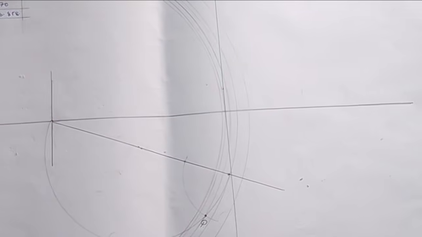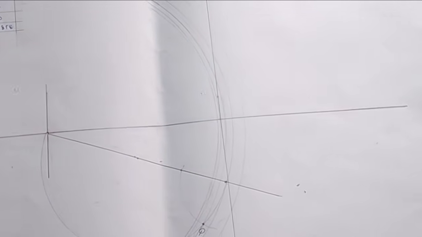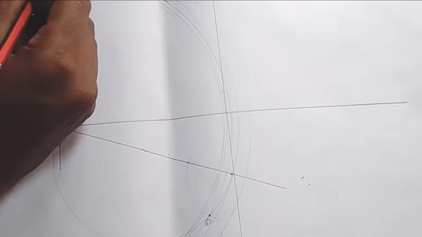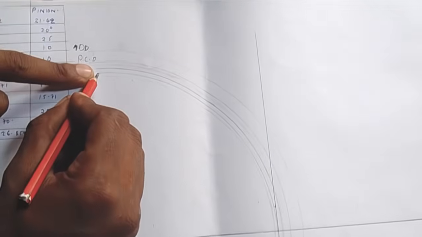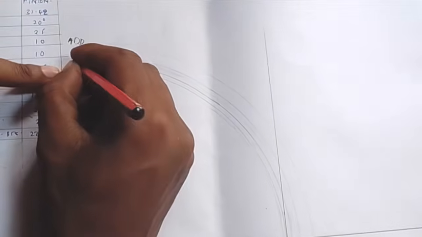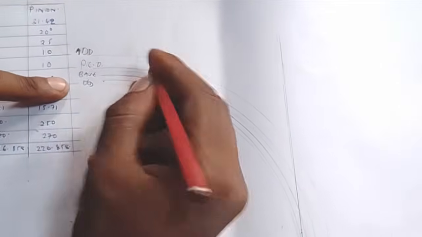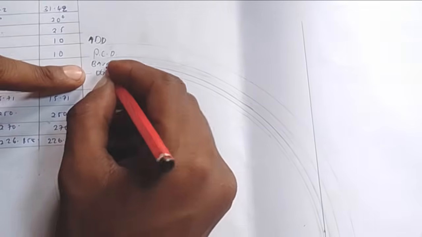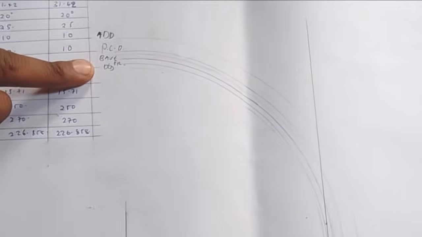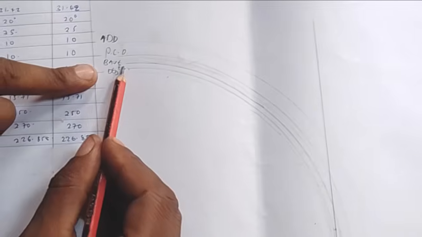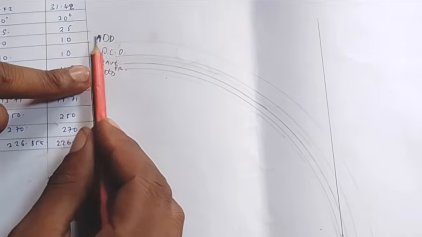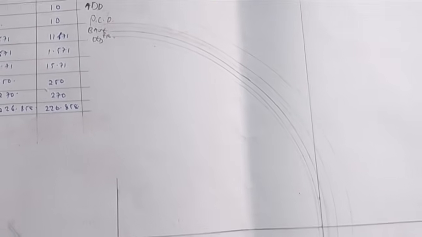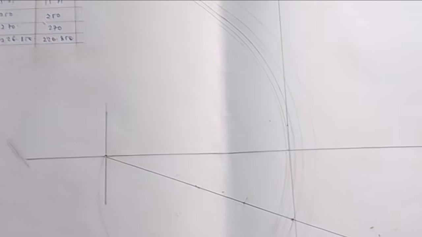So here we have 4 complete lines. We have the dedendum. This is the baseline. And this that is in the middle here, this one here, this will be the fillet line. This one will be the fillet line, baseline, the PCD, and the dedendum. Now I want to show you how to construct the teeth profile.